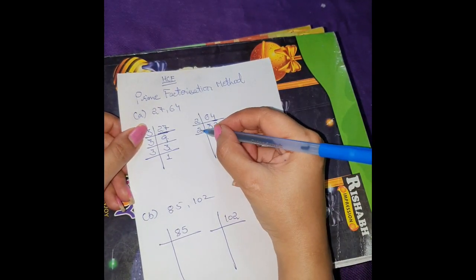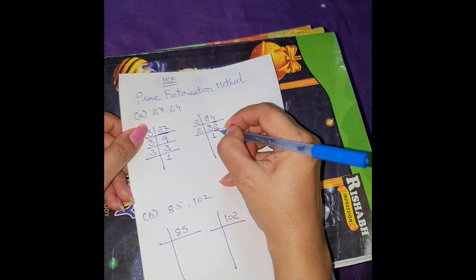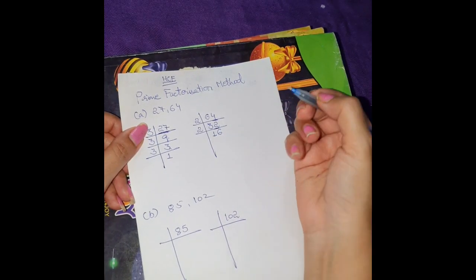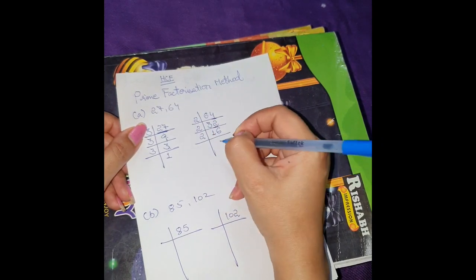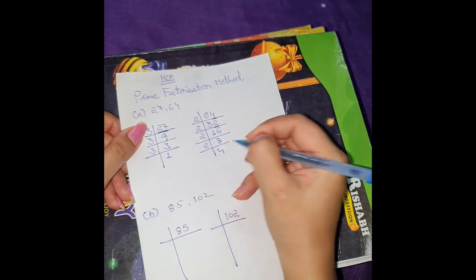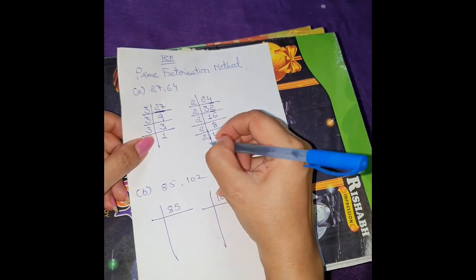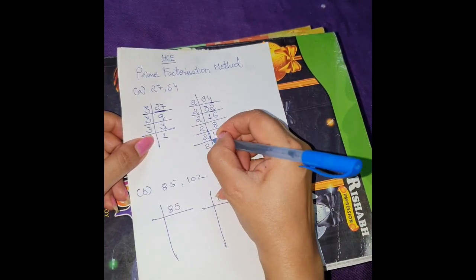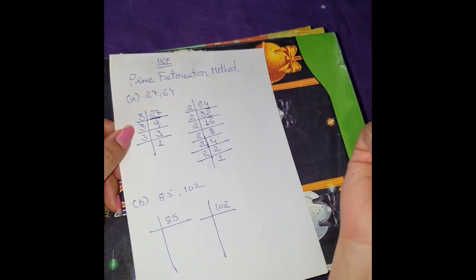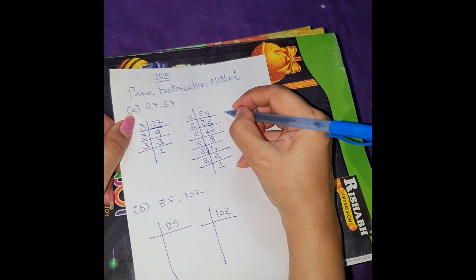Then in the table of 2, 32 comes 16 times. 2 ones are 2, 1 carry over 12, and 12 comes 6 times. Again in the table of 2 it comes 8 times. Again in the table of 2 it comes 4 times. Then 4 comes 2 times, and finally 2 comes 1 time. Now we have to write the factors.